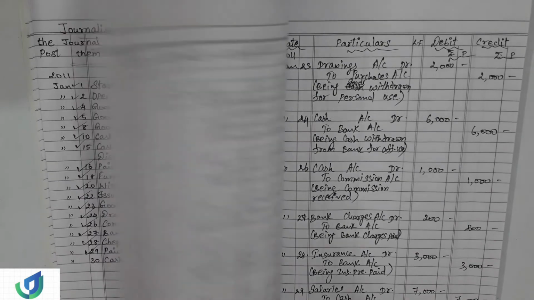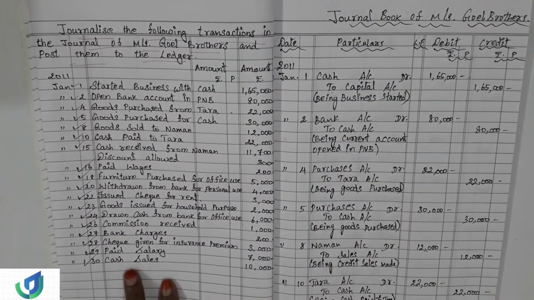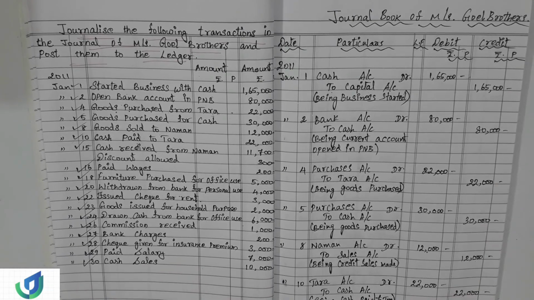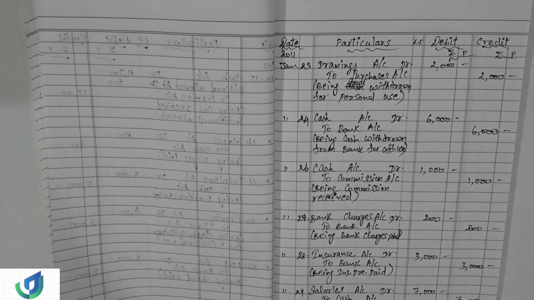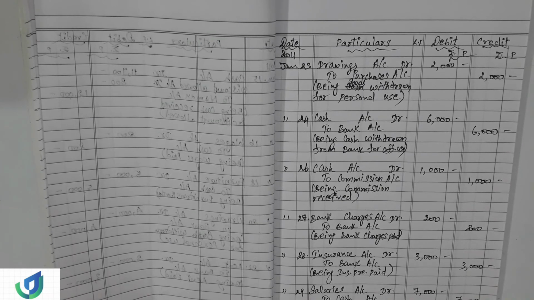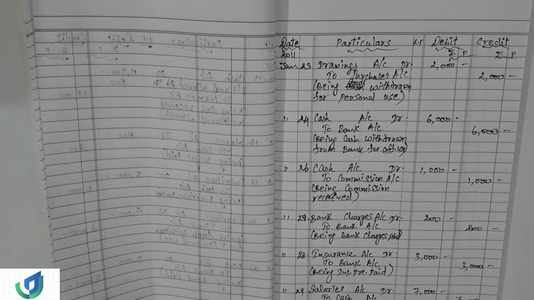And the next last transaction that we have is cash sales. It is a cash transaction. It is not a credit transaction. The company has done sales. So if we do sales, what will we be receiving? We will be receiving cash only, right? So debit what comes in. Cash only will come inside. Cash account debtor to what we have done?